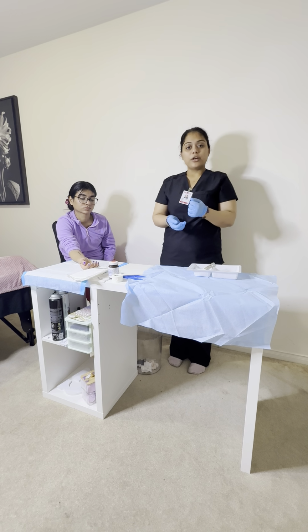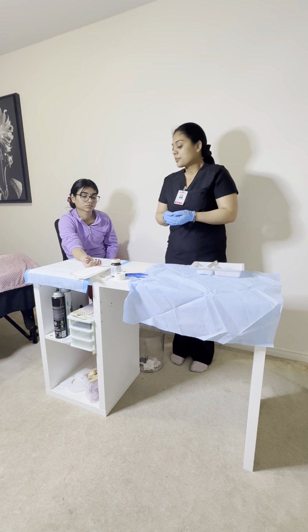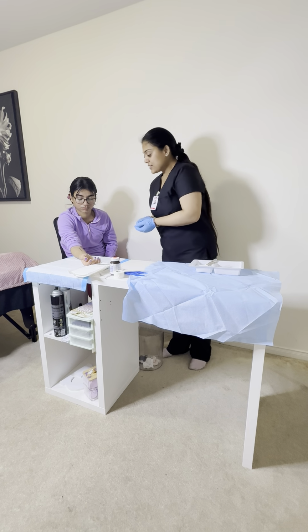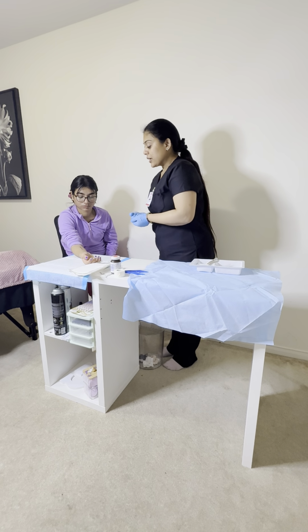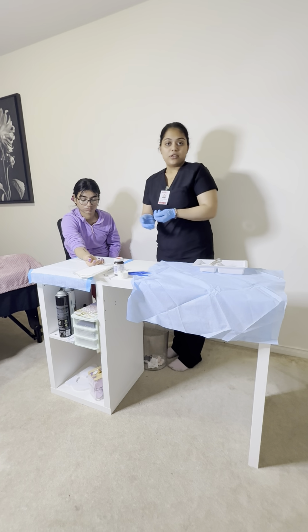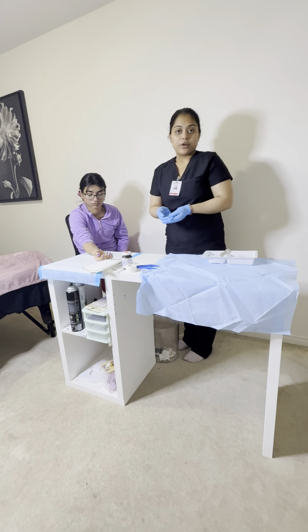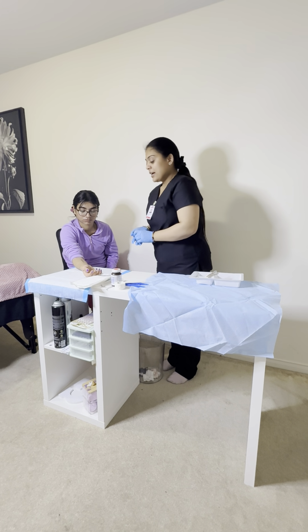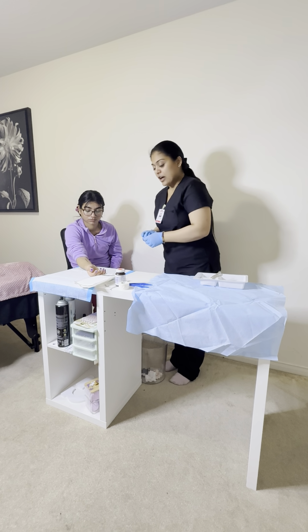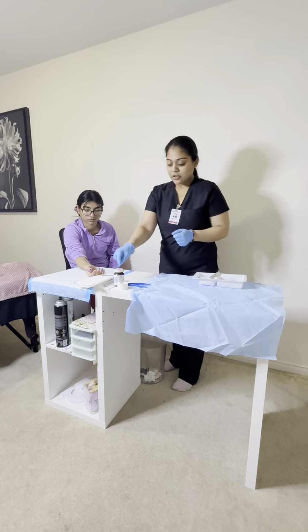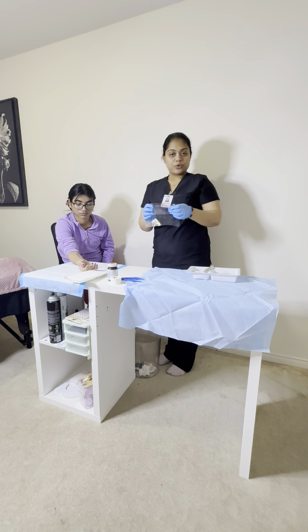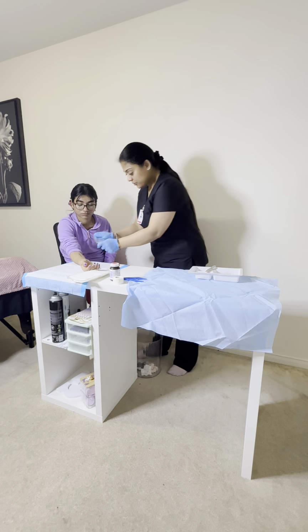Moving forward, now I'm going to do the wound assessment, and in the inspection I can see that the wound is located at the medial lateral aspect of the forearm. Now I'm going to check the length of the wound with the scale, just to make sure that the scale doesn't touch the wound.